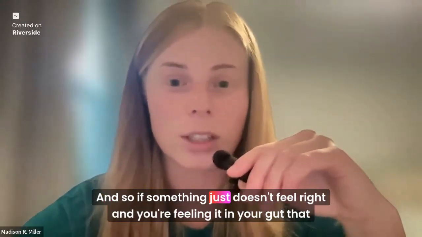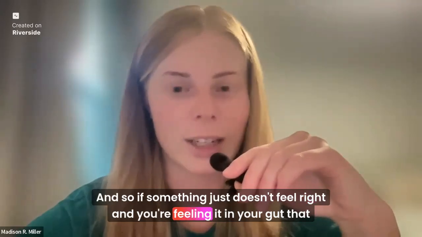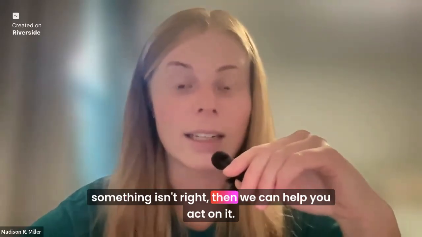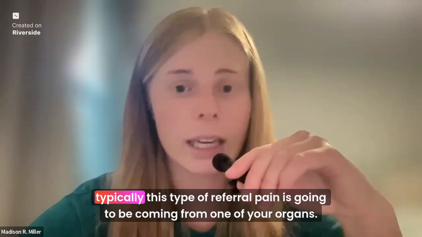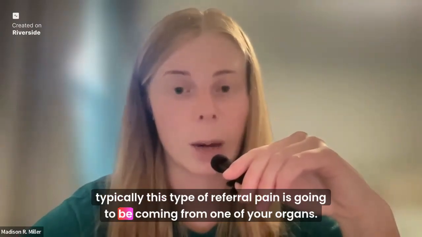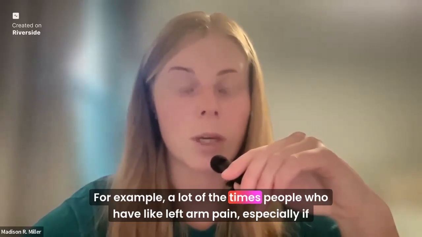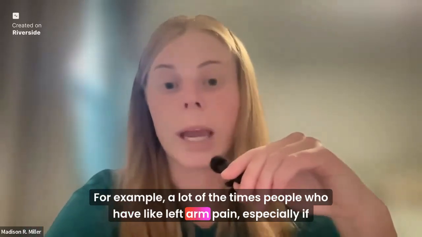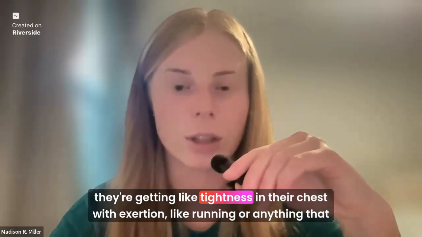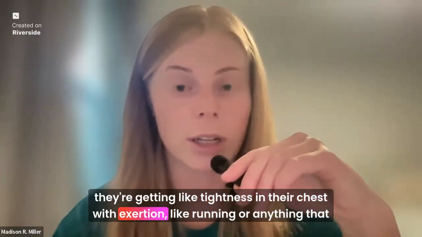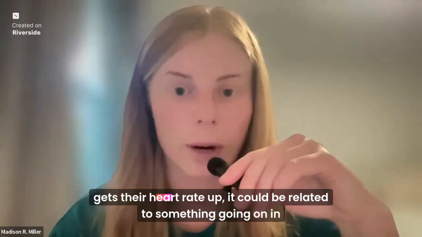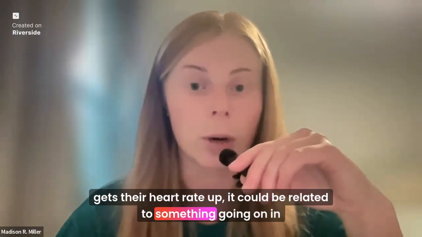If something just doesn't feel right and you're feeling it in your gut that something isn't right, then we can help you act on it. Typically, this type of referral pain is going to be coming from one of your organs. For example, a lot of times people who have left arm pain, especially if they're getting tightness in their chest with exertion, like running or anything that gets their heart rate up, it could be related to something going on in their heart.